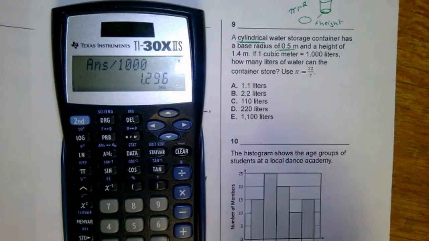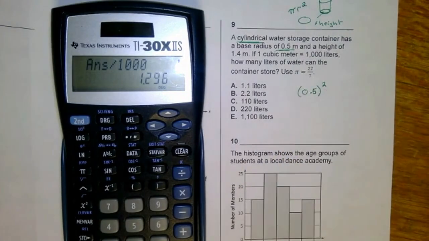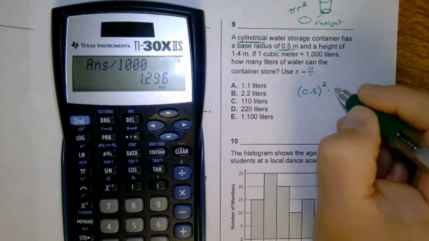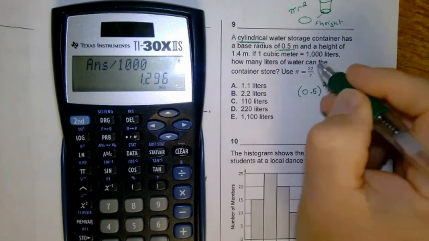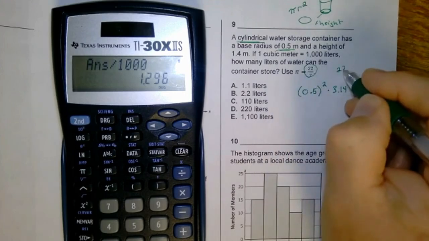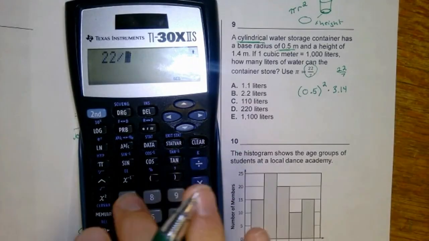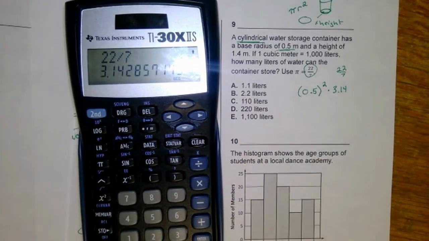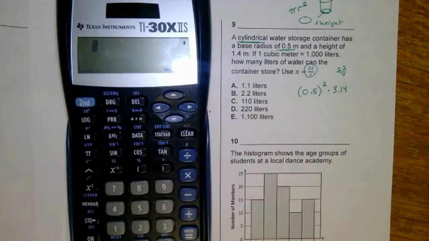So the math here is to take 0.5, square it, and then I tend to use 3.14. I think we're going to be fine in this case. If you notice here, it says 22 over 7. So if you were to type in your calculator 22 divided by 7, it's just a longer version of that. So if you want to use 22 over 7 and be more precise, that's going to match the answers pretty well. In this case, I'm not too worried, but we'll be okay.